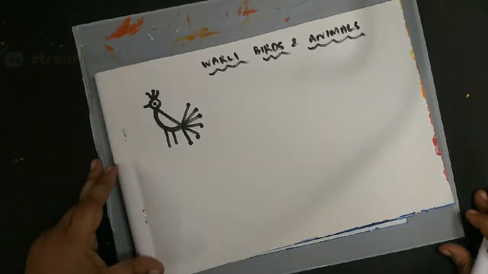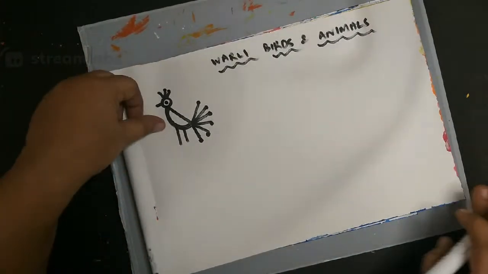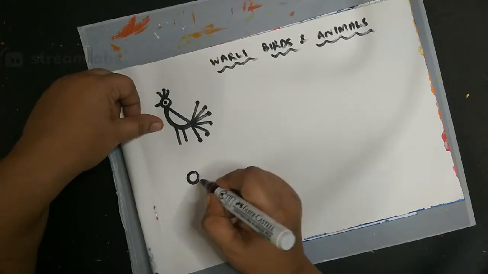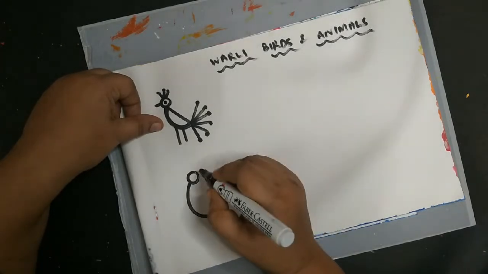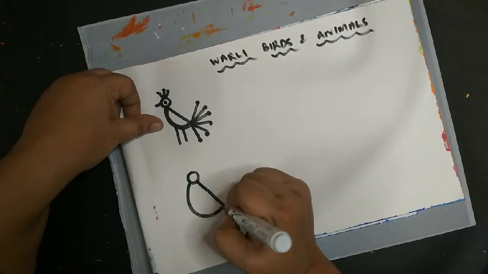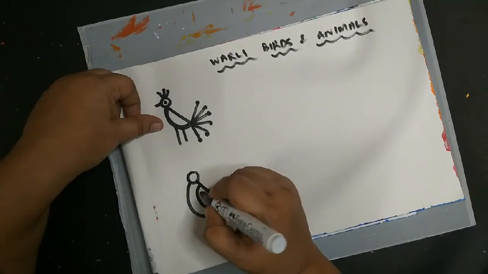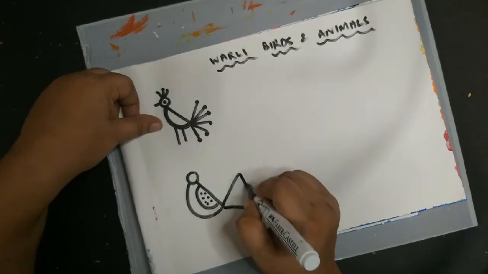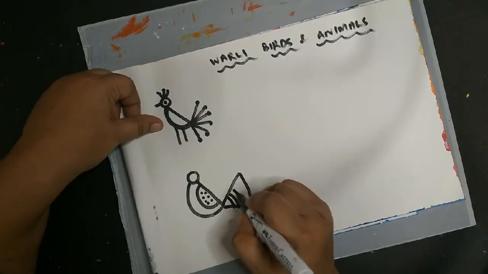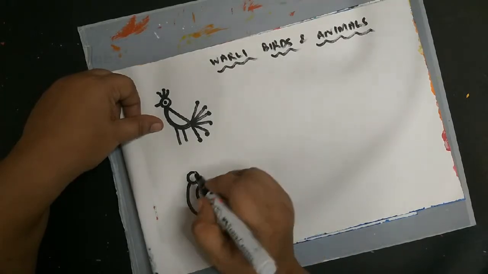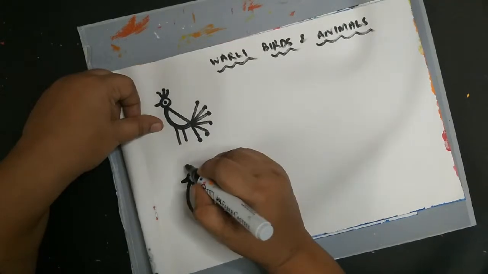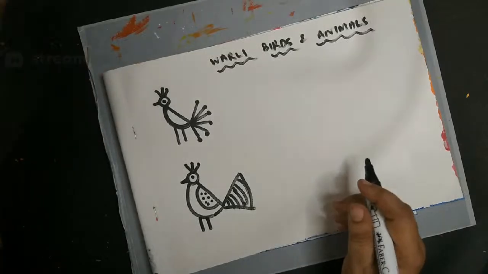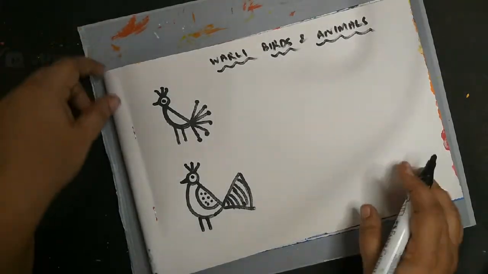Now another kind I will draw. Hope this is visible for you. So now another kind is just simple, very simple one. Dots, you can cover these dots also. See here, this is like a fan like this, and then we are going to put lines like this. A beak and a top, an eye, two legs. So this is one kind of peacock.